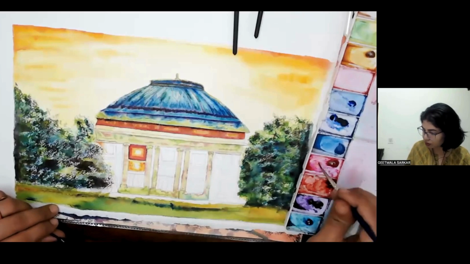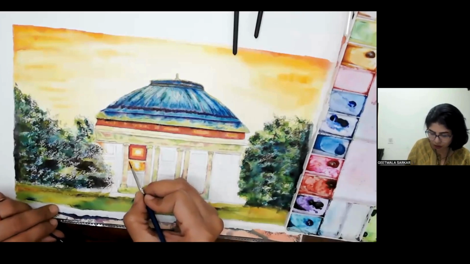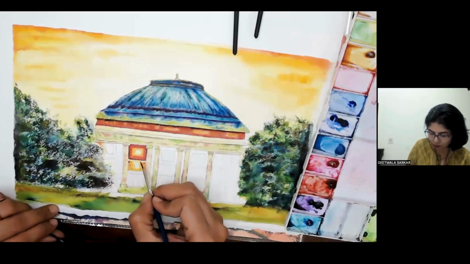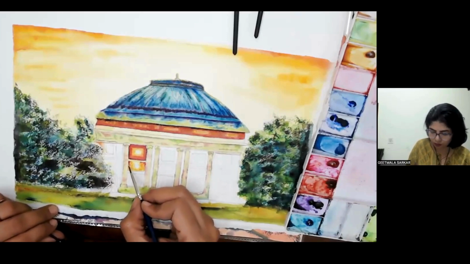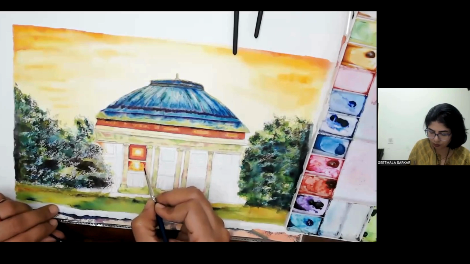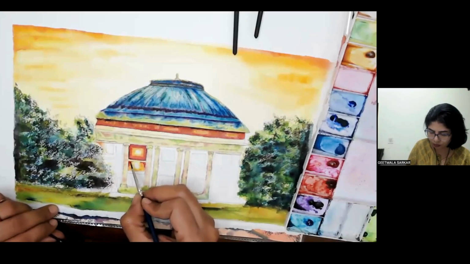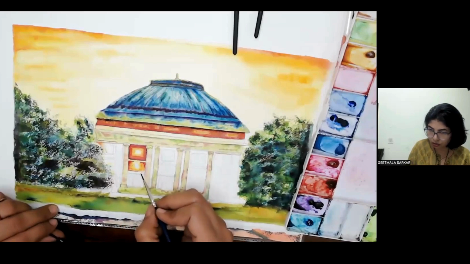These corners, the upper corners, are very dark. And come down to the lower area, which is relatively less dark.